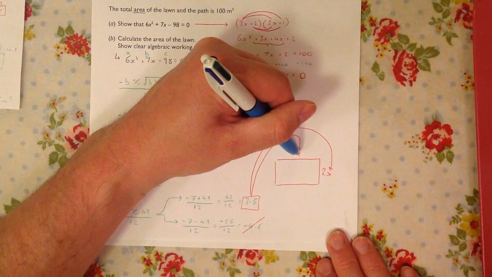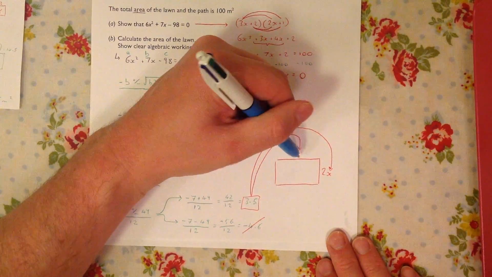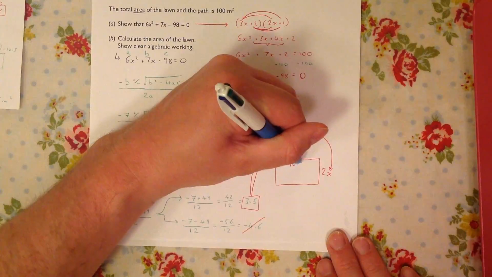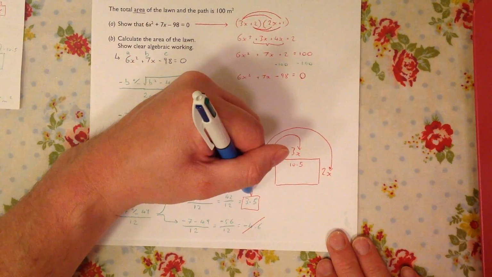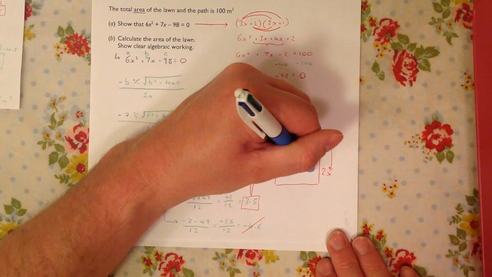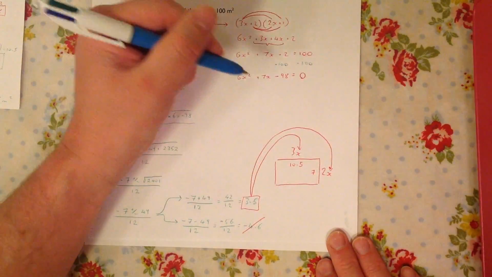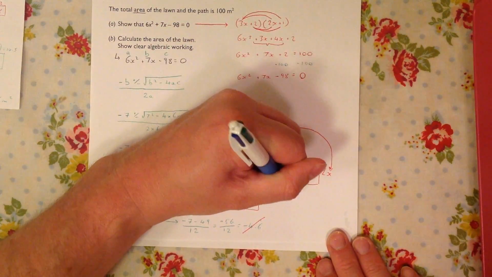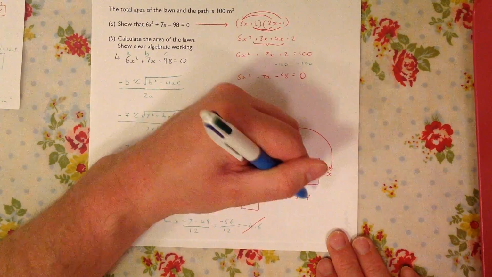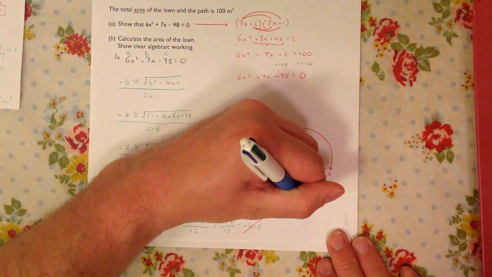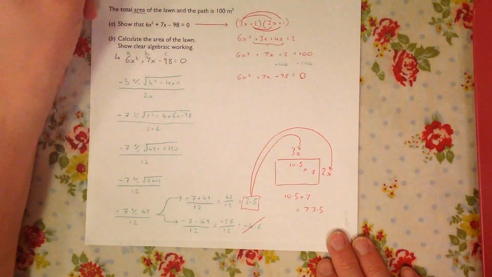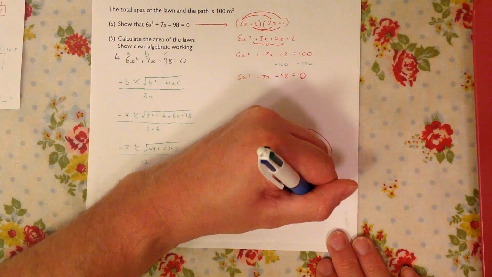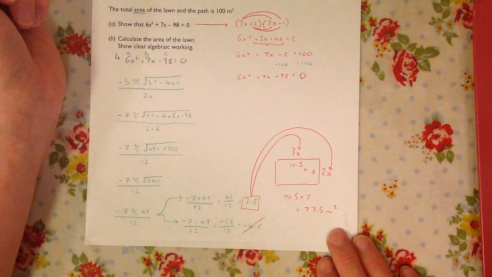So instead of 3x, I've got 3 lots of 3.5, which is 10.5, and I've got 2 lots of 3.5, which is 7. How do we find area? Well, we multiply these dimensions together. So I end up with 10.5 times 7, which would give me 73.5. It was in meters, so meters squared.